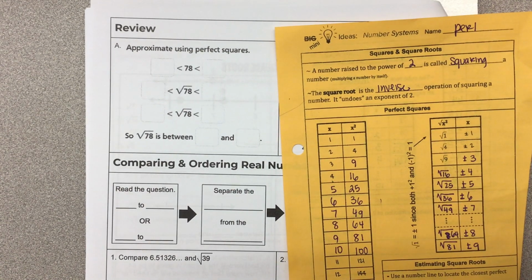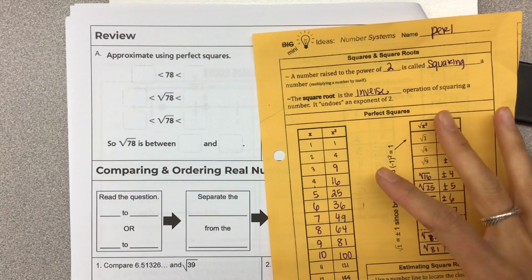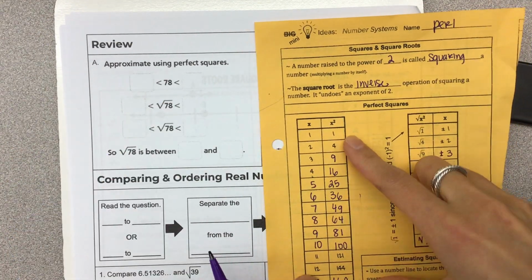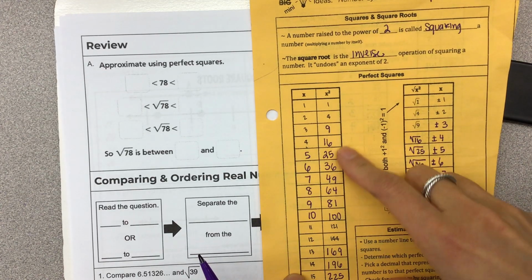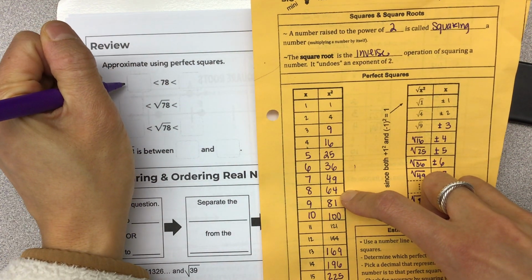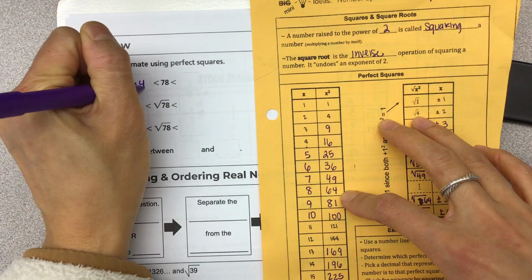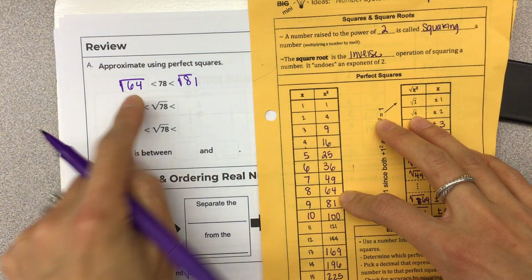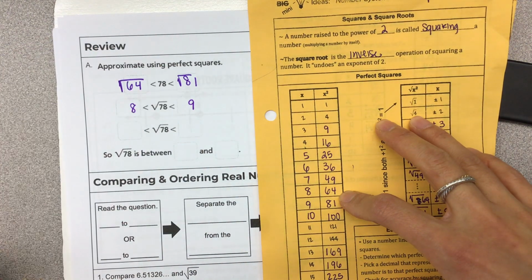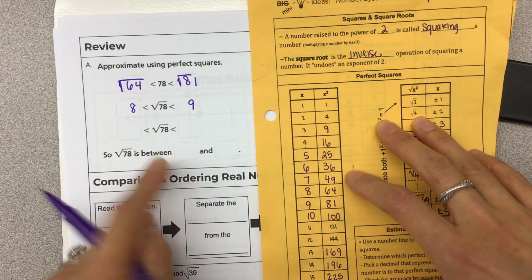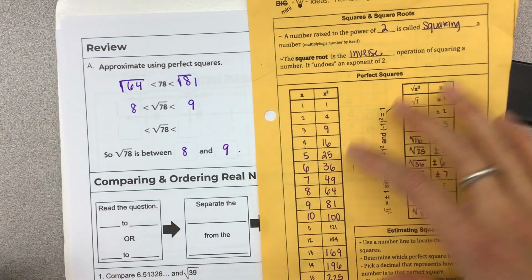Okay, on page 8, approximate using perfect squares. So this one first. 78 is between, let's see, so find 78 here. It would be between these two. So it's between 64 and 81, the square root of 64 and 81, which means it's between 8 and 9. So square root of 78 is between 8 and 9.